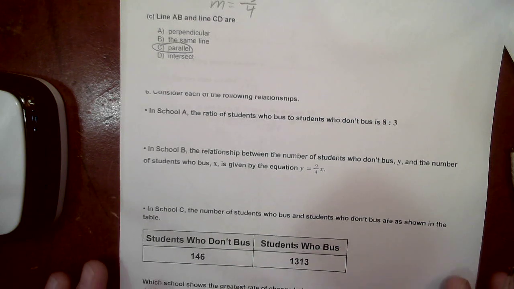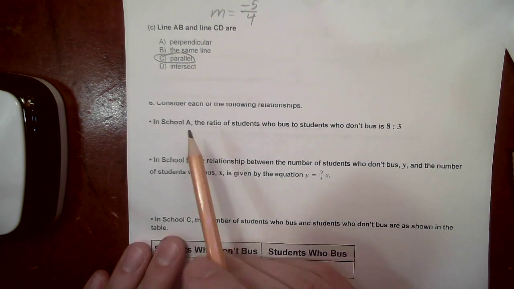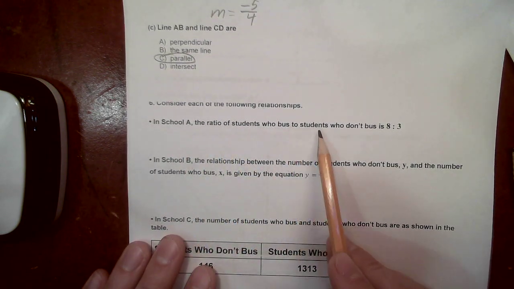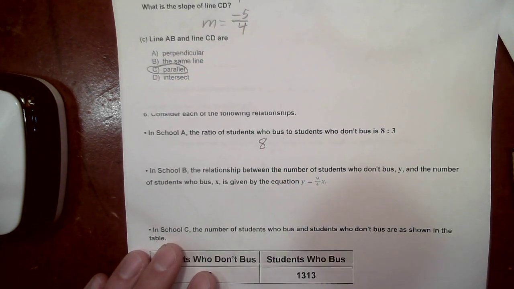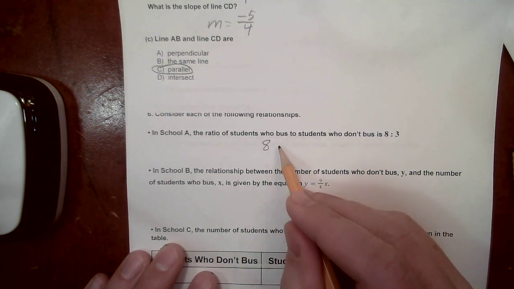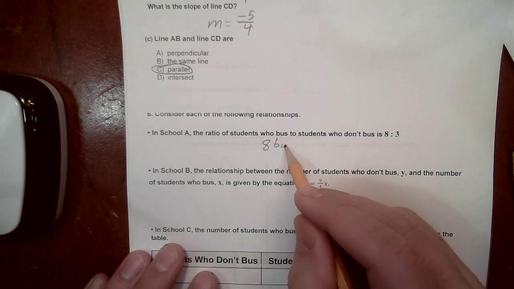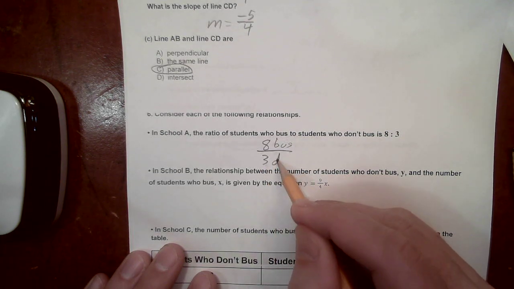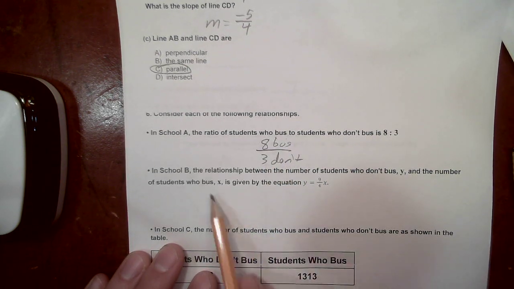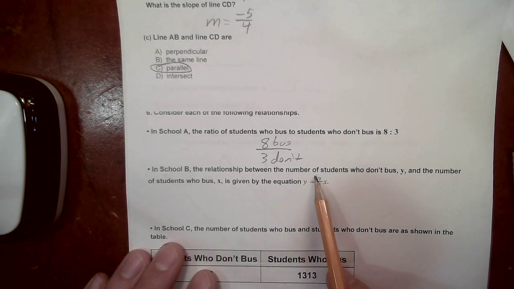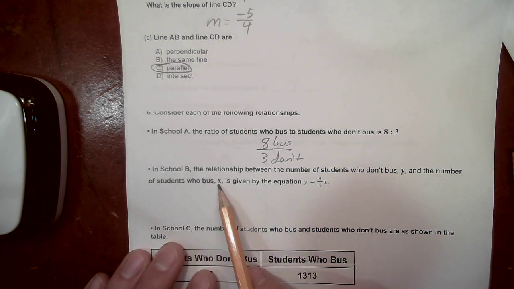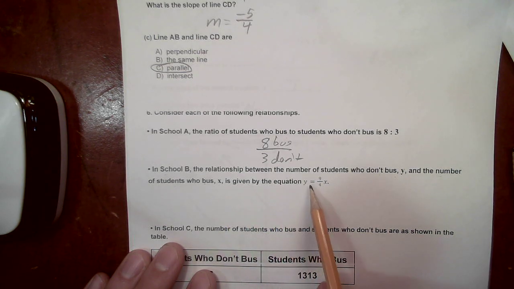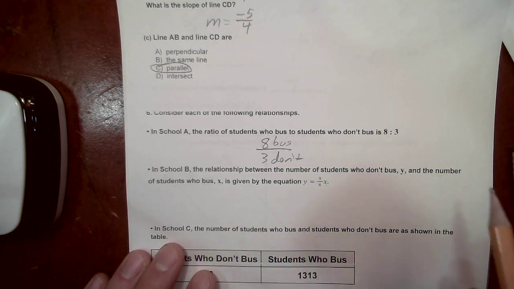All right. Next one, consider each of the following relationships. In school A, the ratio of students who bus to don't bus is 8 to 3. So I'm going to rewrite this as a fraction. 8 students who bus to 3 students that don't bus. In school B, the relationship between the number of students who don't bus, y, and the number of students who bus, x, is given by the equation y equals 9 over 4x.